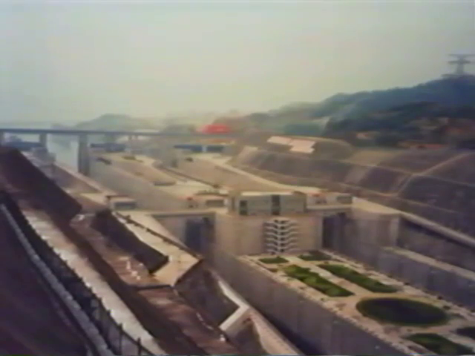We passed through the Gezo Dam and entered the Xiling Gorge. This is the Xiling Gorge. We arrived at Sanduping village, which is the site of the Three Gorges Dam.